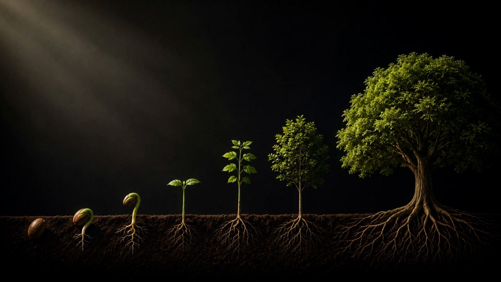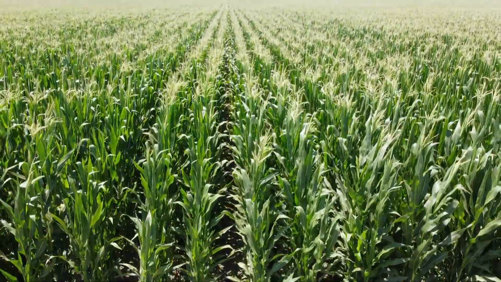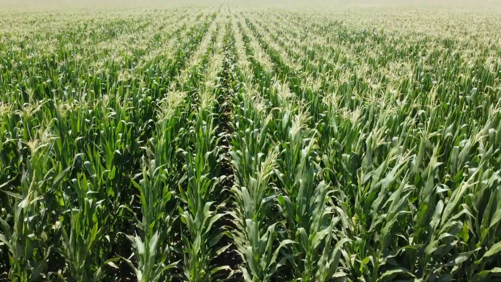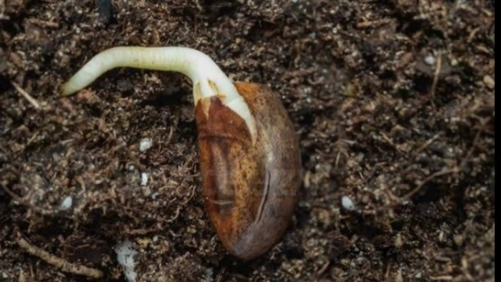Every giant tree, every flower, and every crop begins with something so small, a seed. But hidden inside this tiny structure is everything needed to grow a new plant. A seed is a mature fertilized ovule that contains an embryo, young plant, stored food, and a protective seed coat. Under suitable conditions, it germinates to produce a new plant.